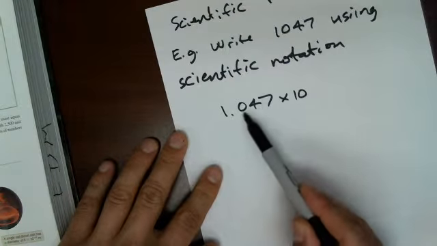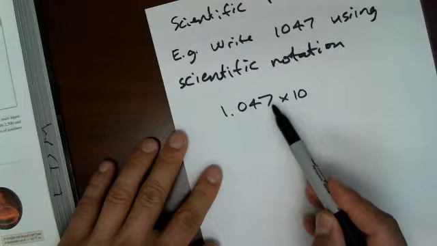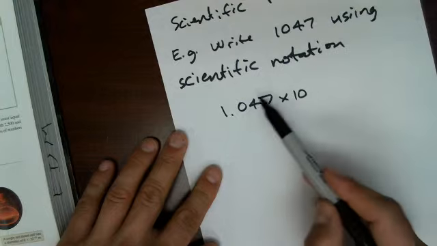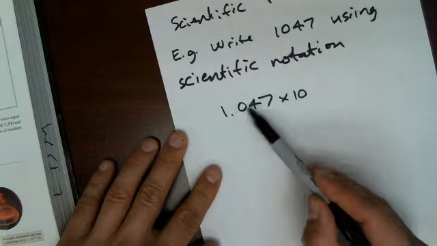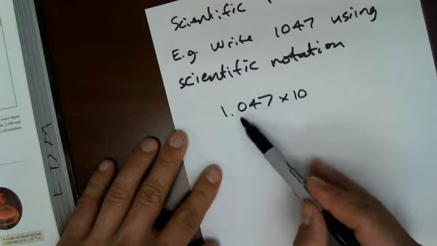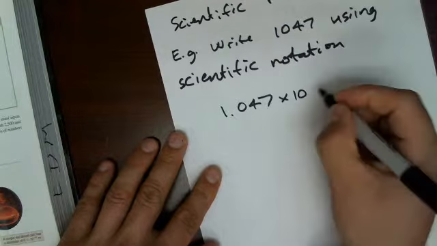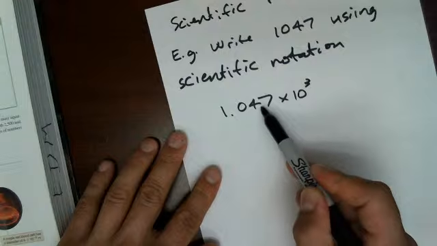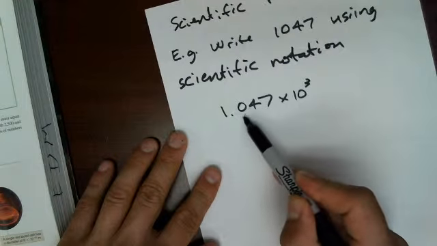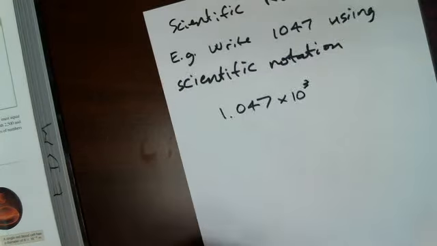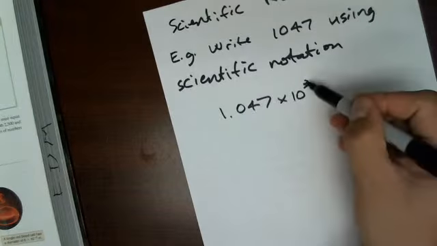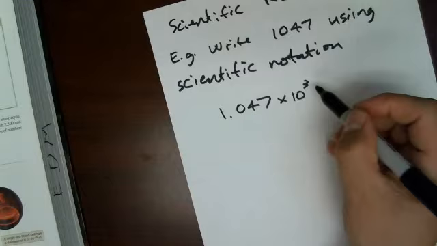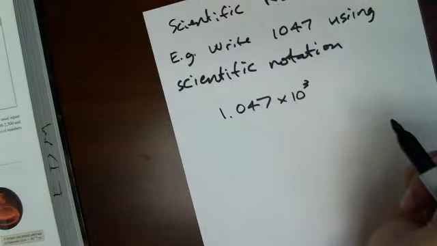If I went back to where the decimal place was, there's really a decimal place there, although it's not written, and so I would have had to move it over 1, 2, 3 times. So it would be 10 to the 3. This 10 cubed is really 1,000 anyway. So it's just the same as 1.047 times 1,000. That's the way to do it.